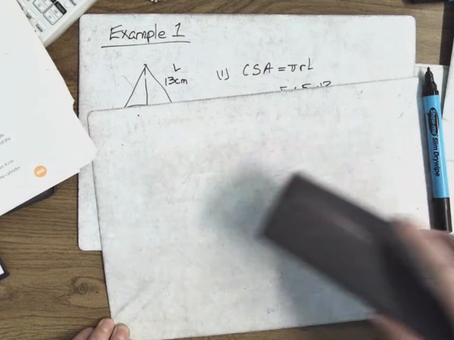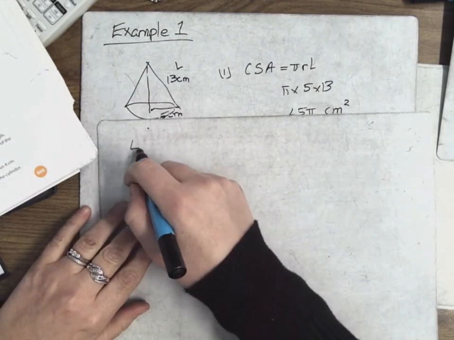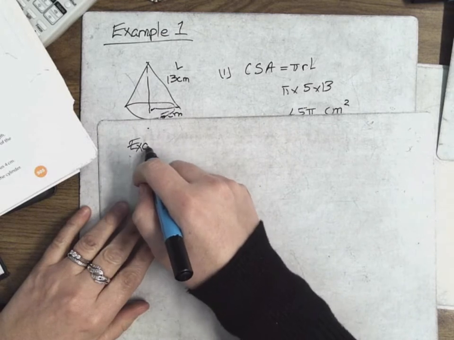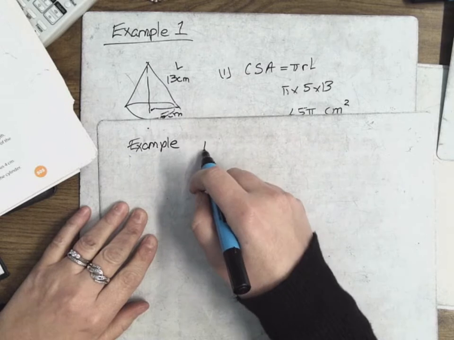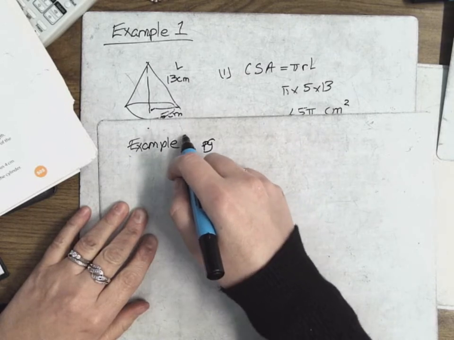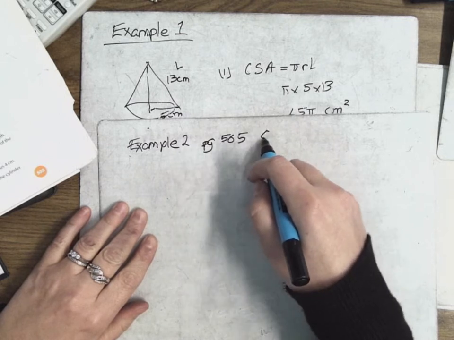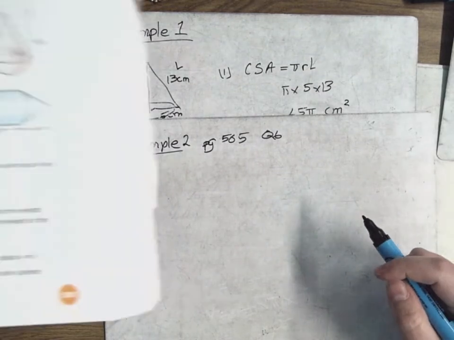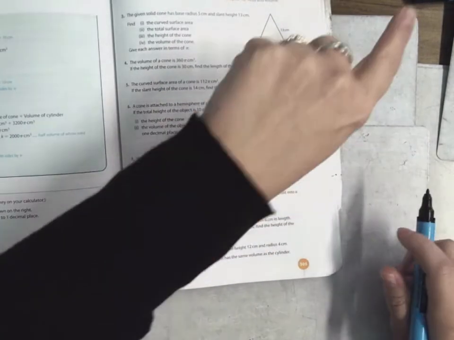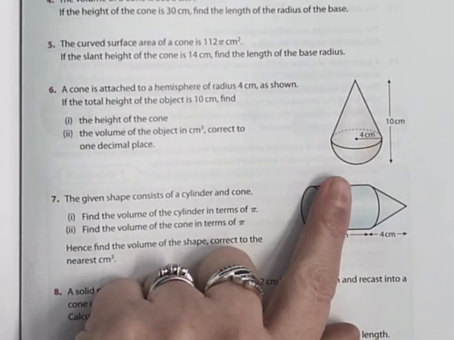So I'm doing example 2, and I'm going to do page 505. So example 2, page 505, question 6. Now I know you don't have your book, so I'm going to put it up here. So 505, question 6. I'm going to do it out first. We're just going to read it, and then I'll copy the diagram onto my thing.